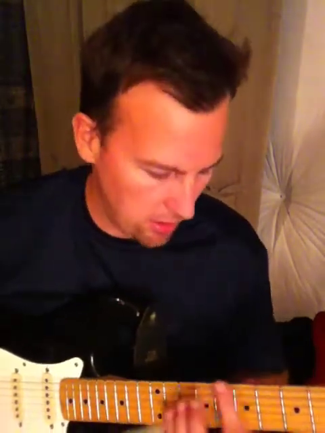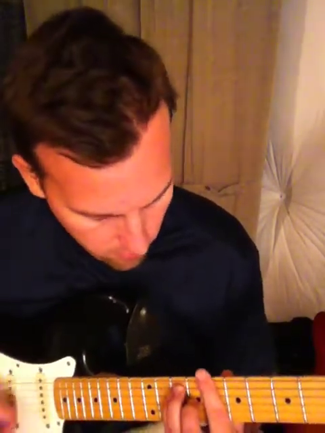Another example here: you could also do the same thing with the Lydian mode. You could play a C Lydian over the top of it, or C Mixolydian. It just gets really interesting there. So again, an example, playing a C Mixolydian over the top of a C major chord.